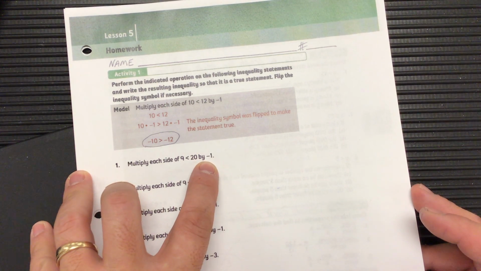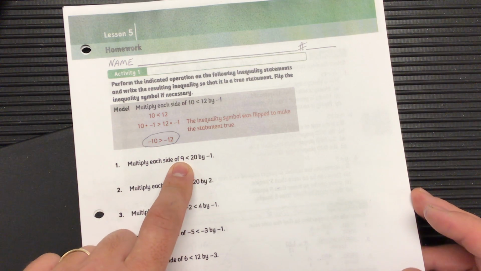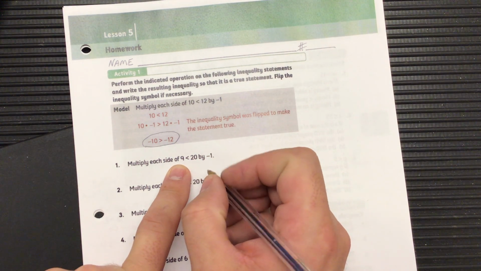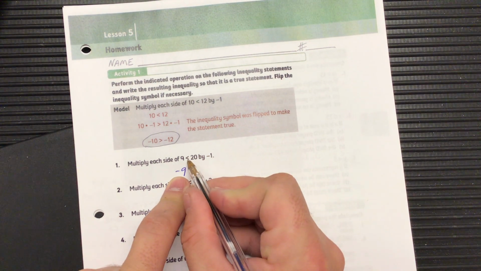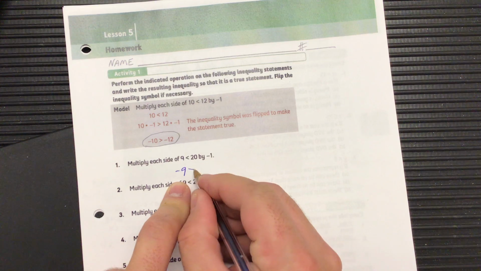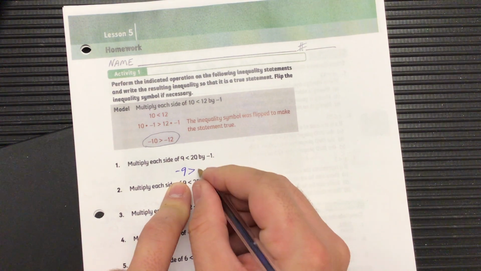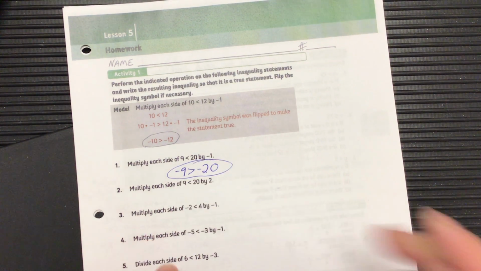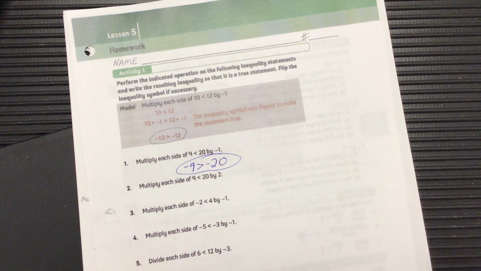So I'm going to show you how to do the first one. I'm multiplying by a negative. So what's 9 times negative 1? Negative 9. I'm multiplying by a negative. What do I do to the symbol? Flip it. And what's 20 times negative 1? Negative 20. Correct. That's what you do. So if you multiply or divide by a negative, you're going to flip the sign over.